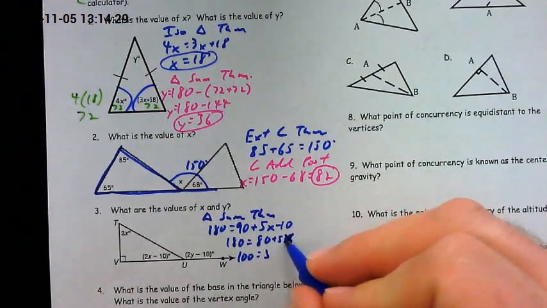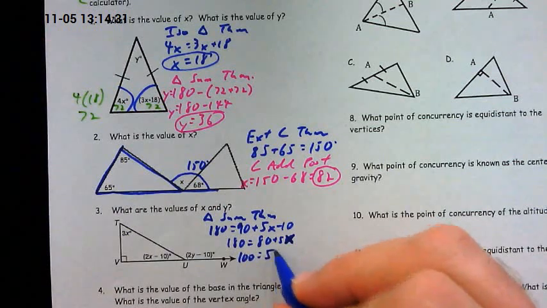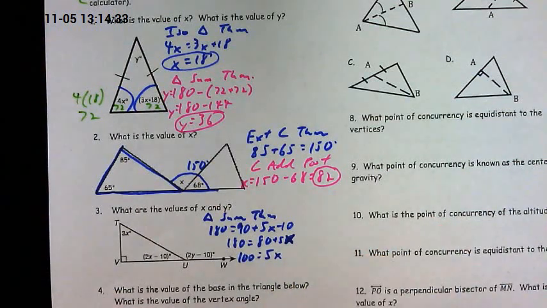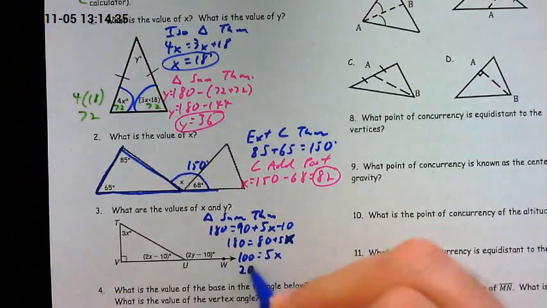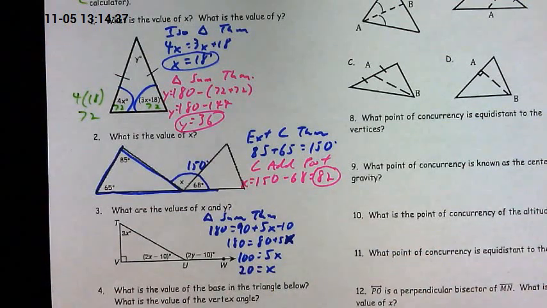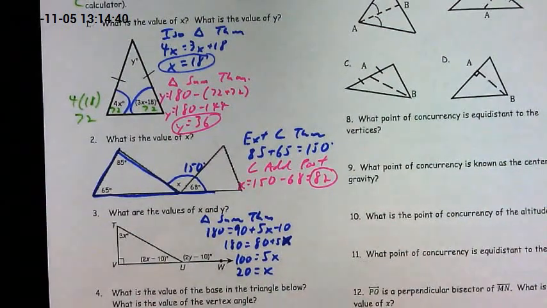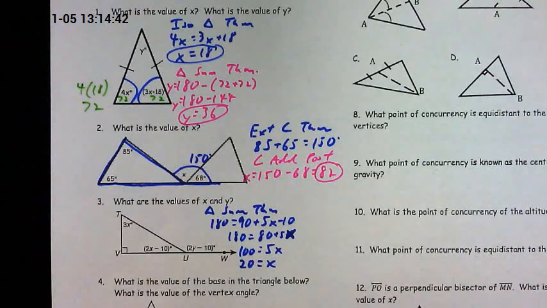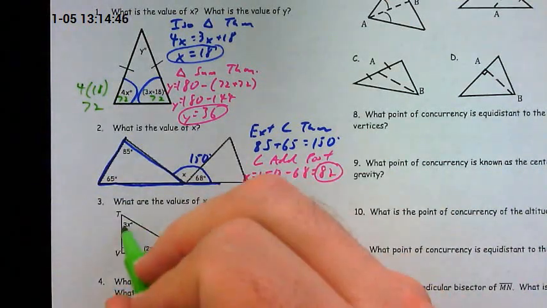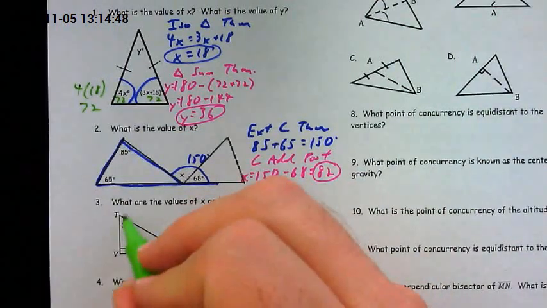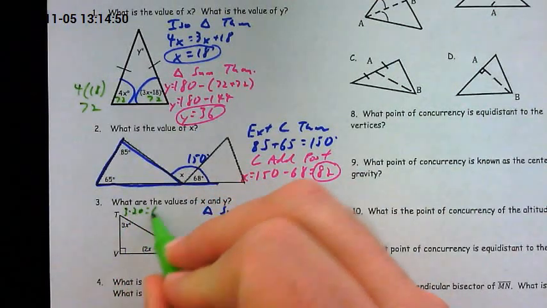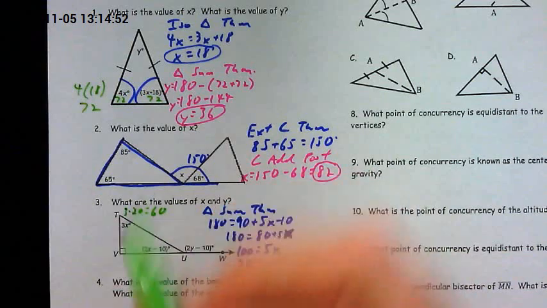I don't know where the 0 came from. Divide by 5. And x is 20. Now that we know what x is, we can plug it back in. We only have to figure out what this top angle is, because now 20 times 3 is 60. So that's the top angle here.